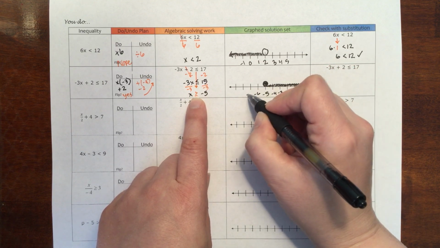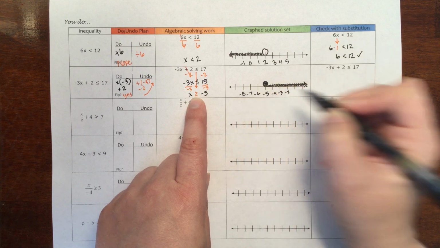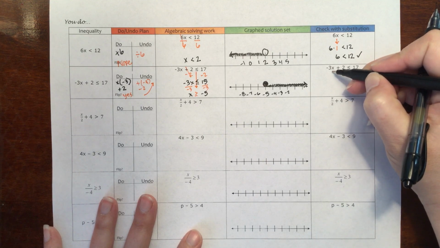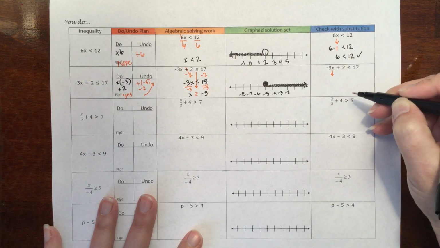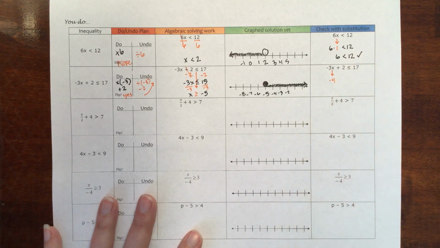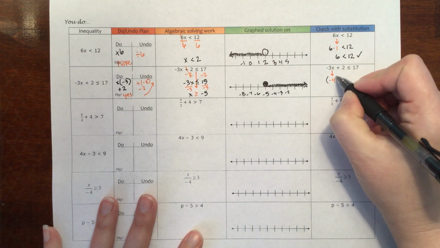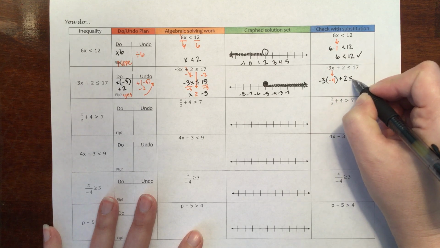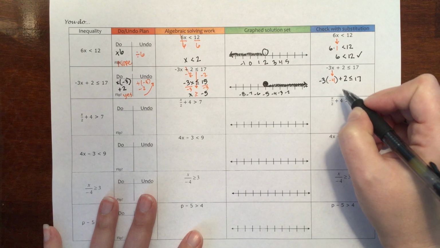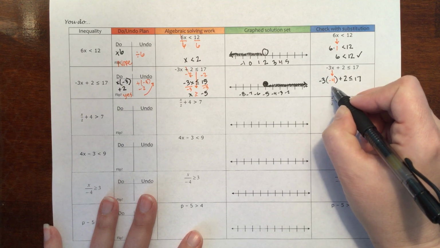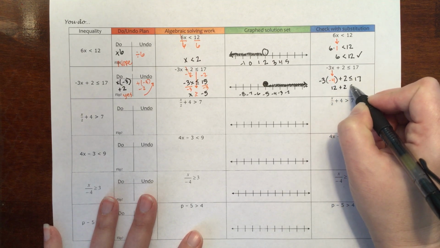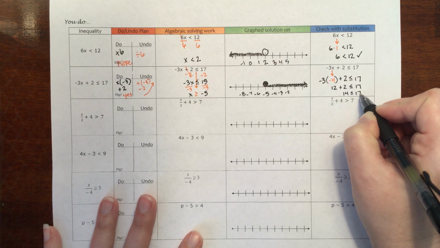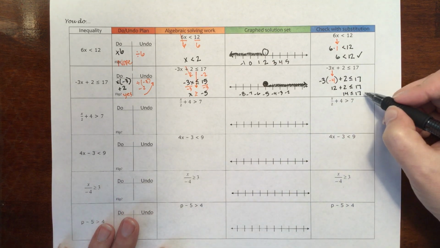Again, it does not matter where the -5 is on your number line, or if you have a different scale. What's important is that you have a closed circle at that value and an arrow to the right. I'll pick the next closest integer, which is just a -4. You can pick any value on that shaded region of the number line. And now I'll simplify the left-hand side. -3 times -4 is 12 because they have the same signs. 12 plus 2 is 14, and my statement is 14 is less than or equal to 17, and that is true.